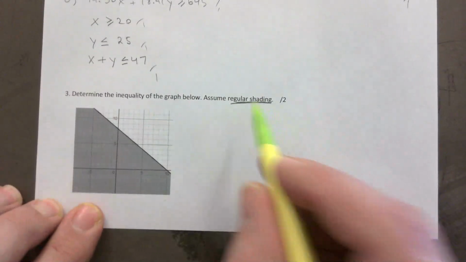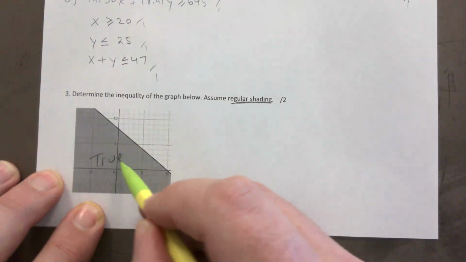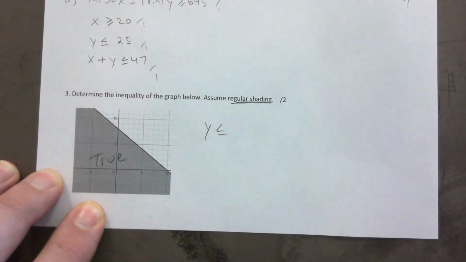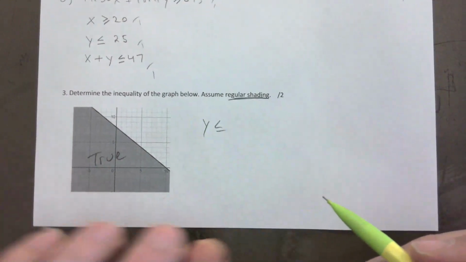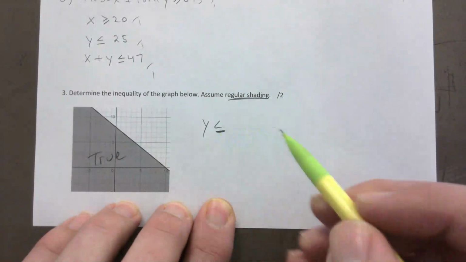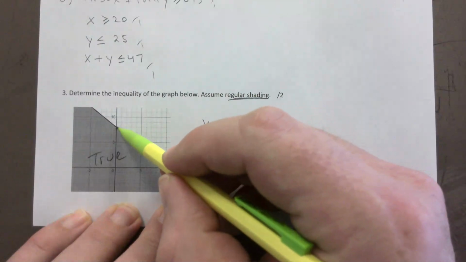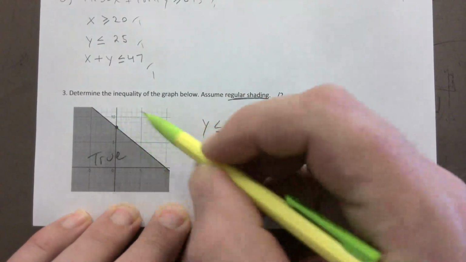Next, determine the inequality. Assume regular shading. So that means that this is the true region in this case. So we know it's solid, so y is less than or equal to, because the true region is below the line, and it's solid. That's why the equal sign comes in. And this one was probably somewhat challenging, so that's my point here.